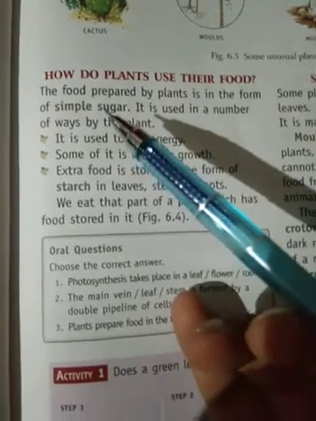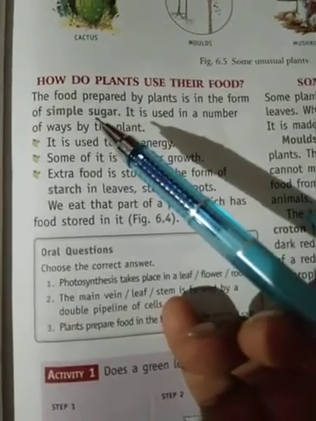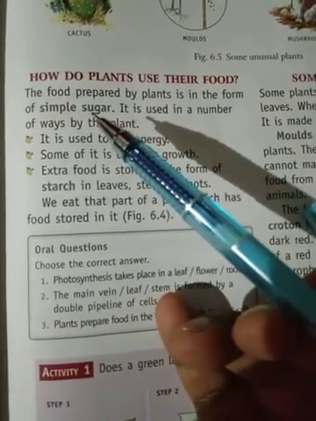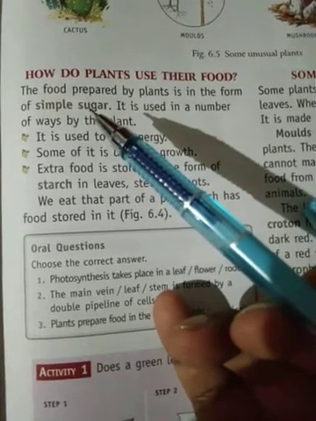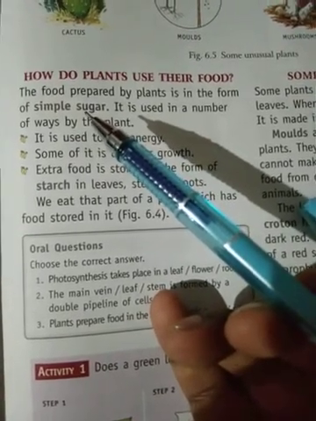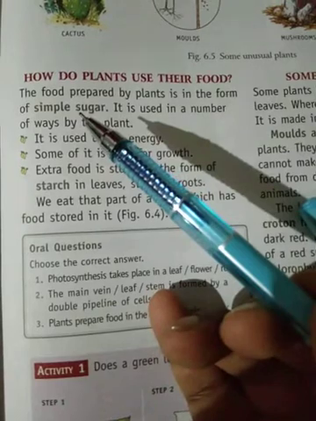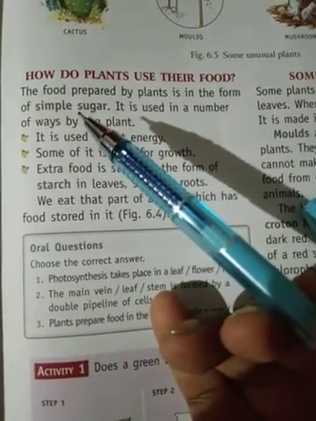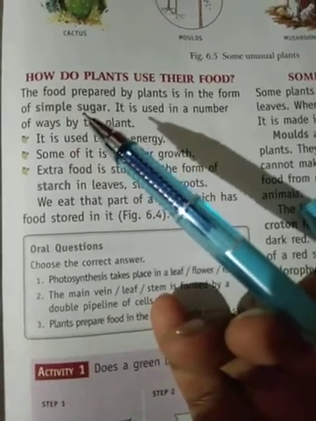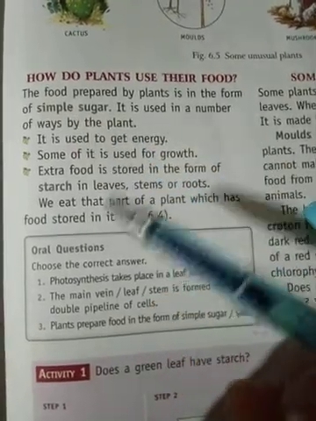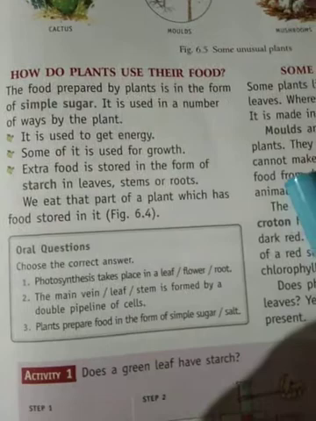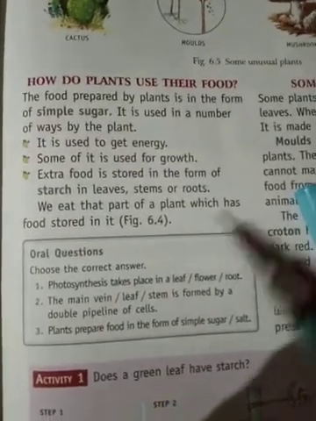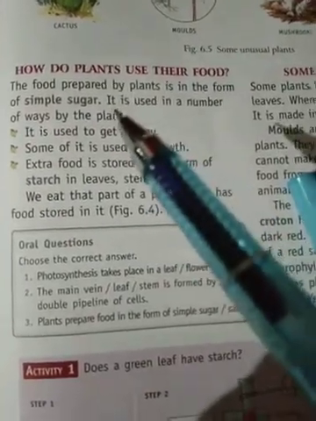Now this glucose is converted to a new, complex form, a bigger form, which is complex in nature, and that form is called starch. We will come to know why it happens inside the plant.